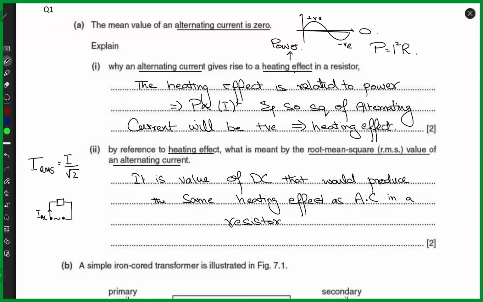It's going to cause the resistor to heat up. Now what I can do is use a value of direct current, and find the identical value of DC current, identical in the sense that it's going to produce the same energy loss. That value is the root mean squared value of the alternating current.